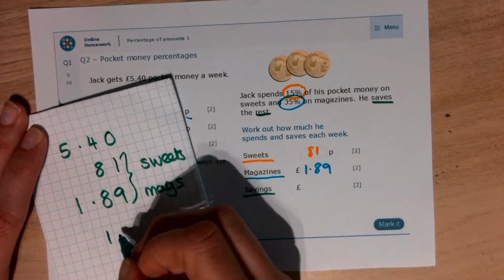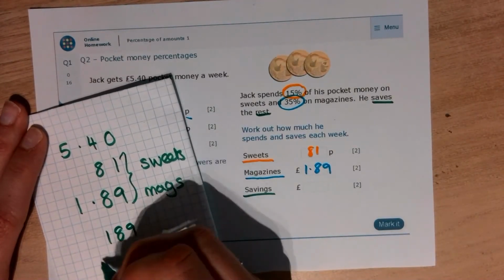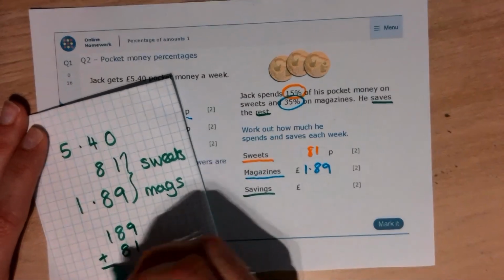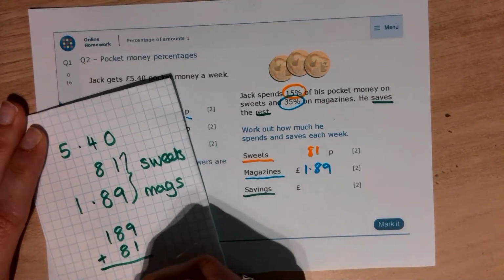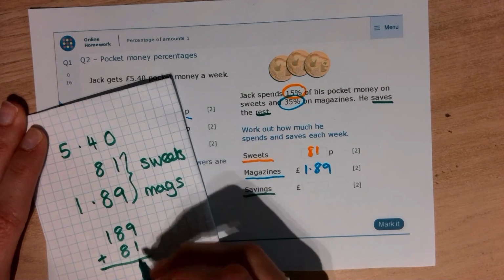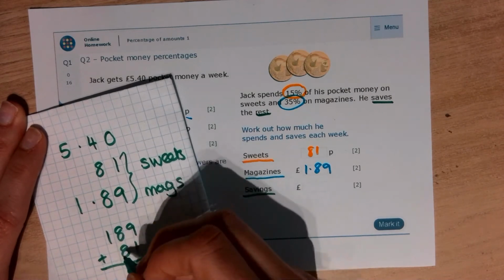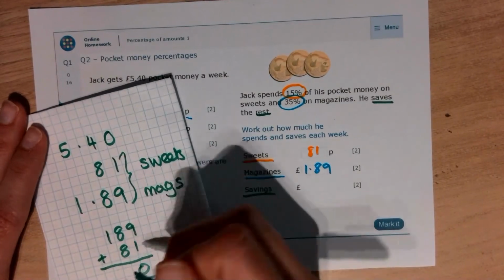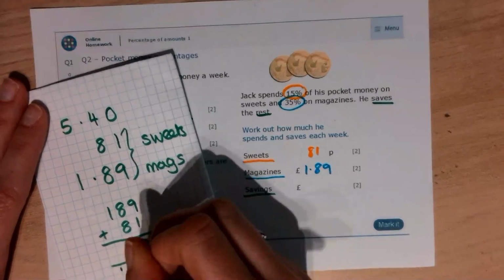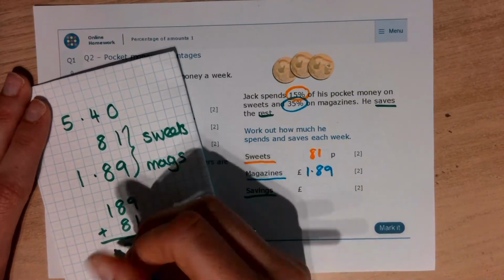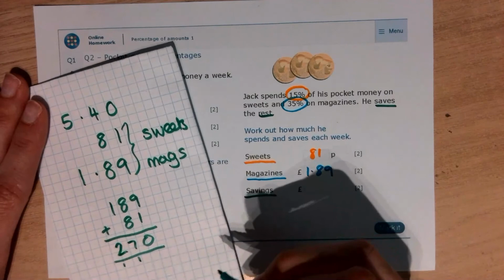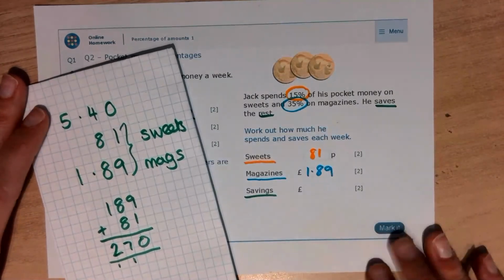I'm going to do 189 and add 81. Doesn't matter which order you do it in, I like to put the bigger number on top. So 9 add 1 is 10. 8 add 8 is 16, add the 1 is 17. 1 add 1 is 2. £2.70. So he spends £2.70 on sweets and magazines.